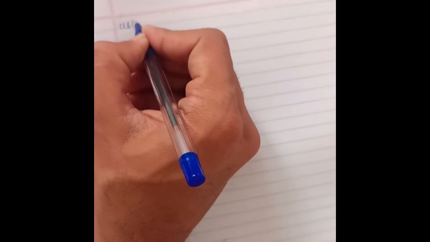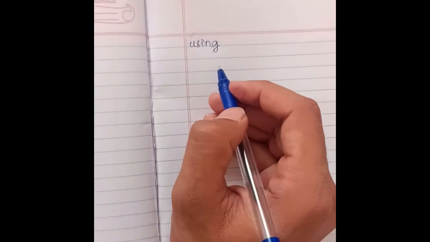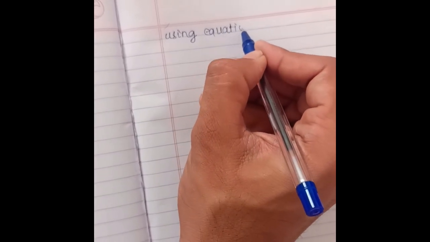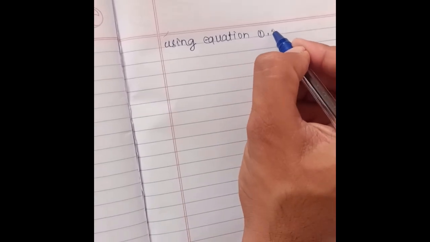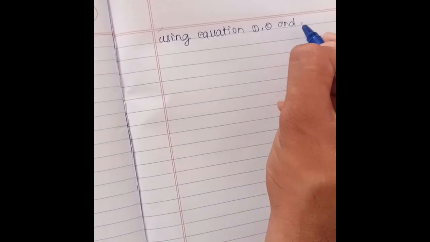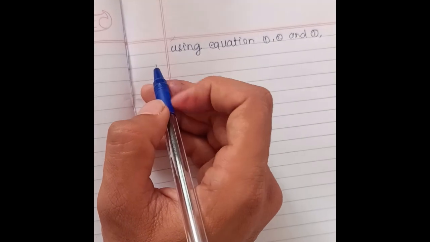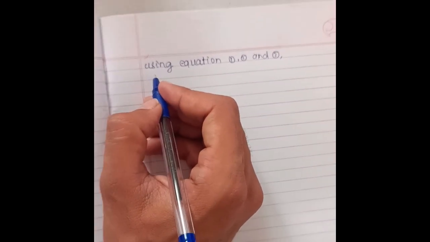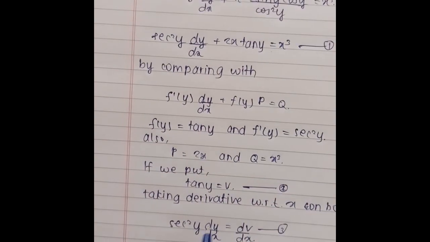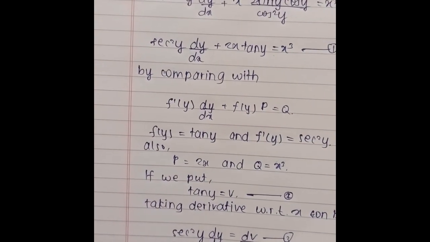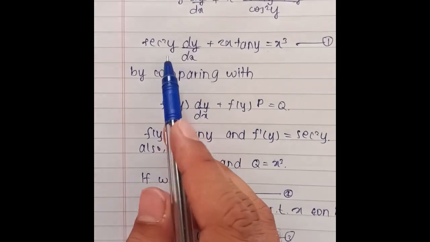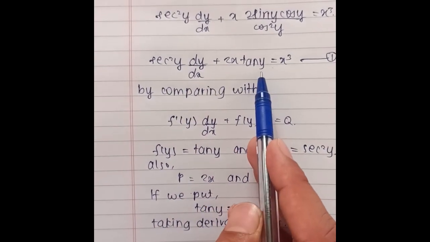Now using equations 1, 2 and 3, we can replace secant square y dy by dx by dv by dx, as given here, and tan y using v.